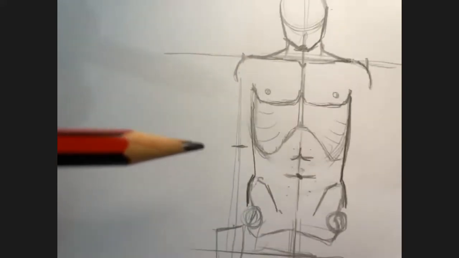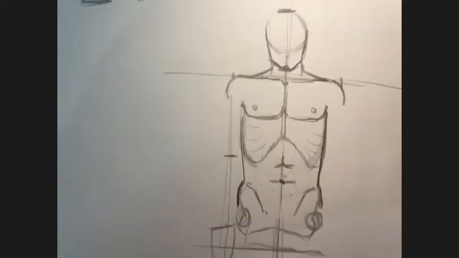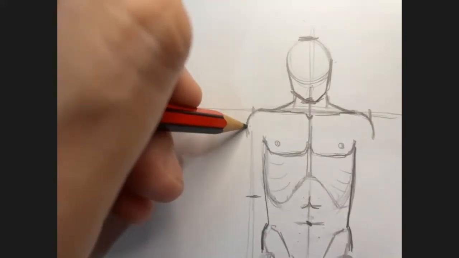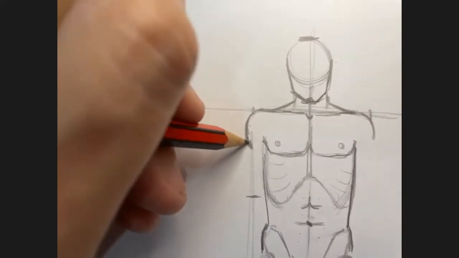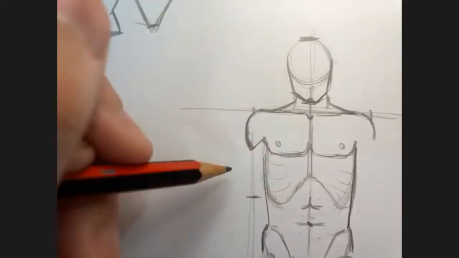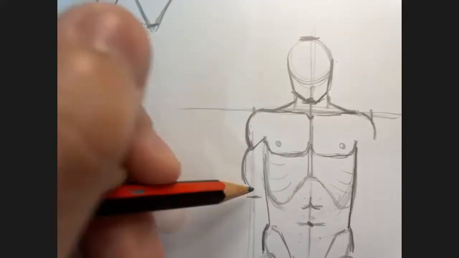So we want to get in, I probably need to make the shoulder a little bigger. Shoulder's going to come down a bit like that. Shoulder, then we have bicep.